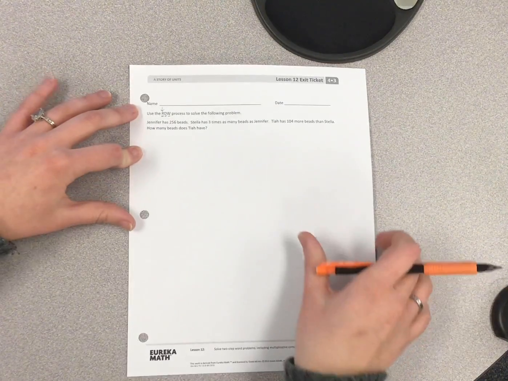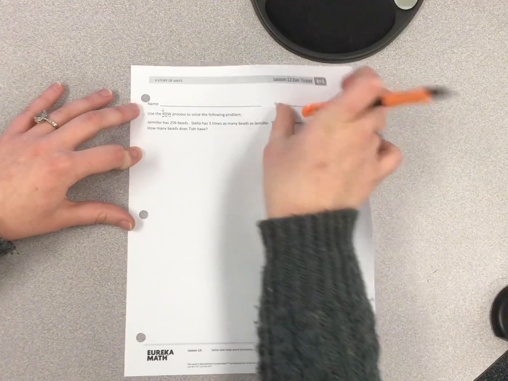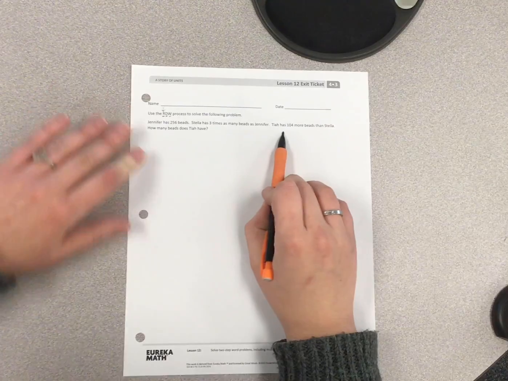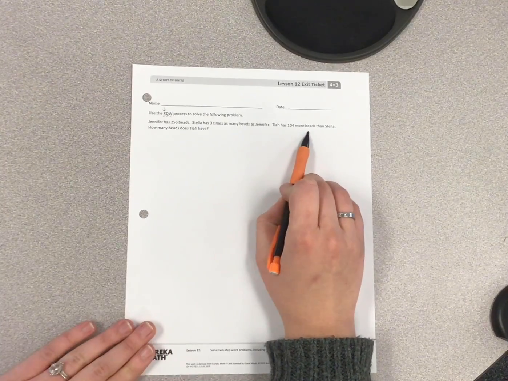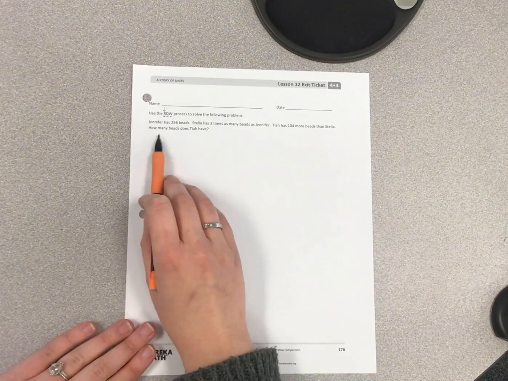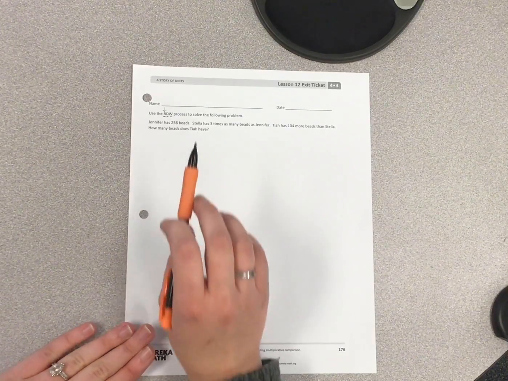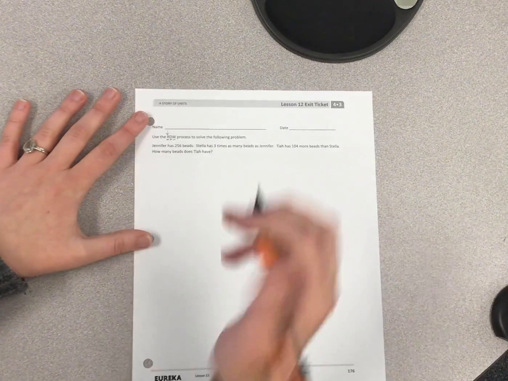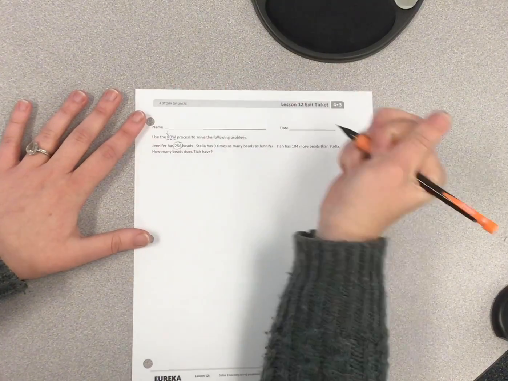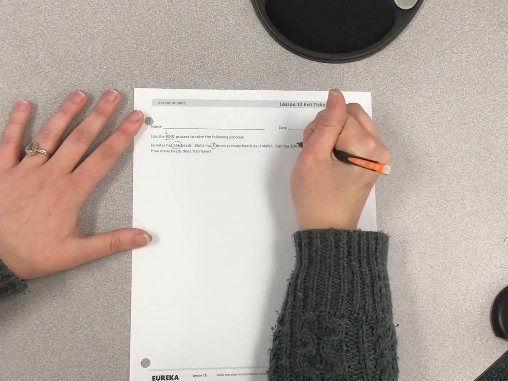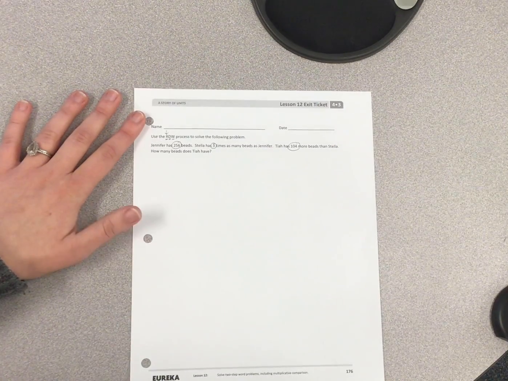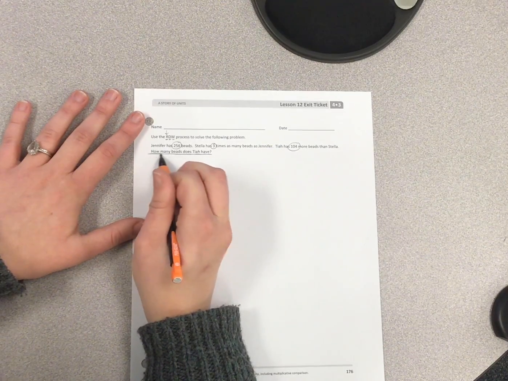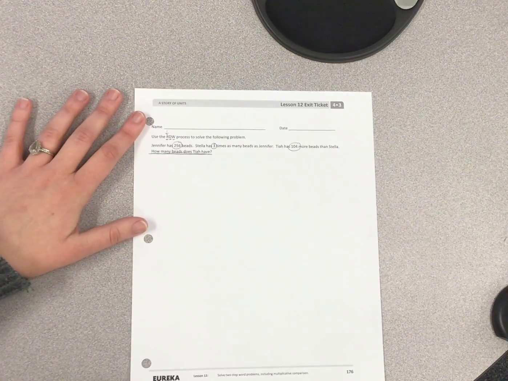Jennifer has 256 beads. Stella has 3 times as many beads as Jennifer. Tia has 104 more beads than Stella. How many beads does Tia have? Whew! Lots of information. Let's narrow it down here. First, I'm going to circle my numbers, and underline my question. How many beads does Tia have? That's my main objective here.